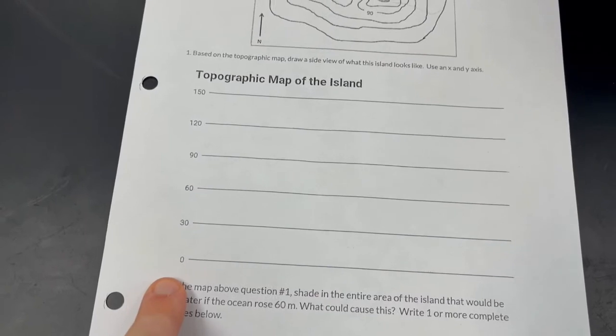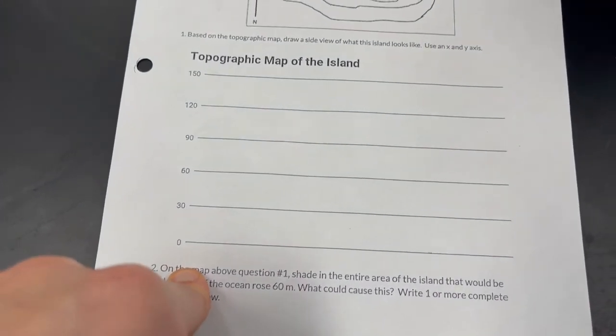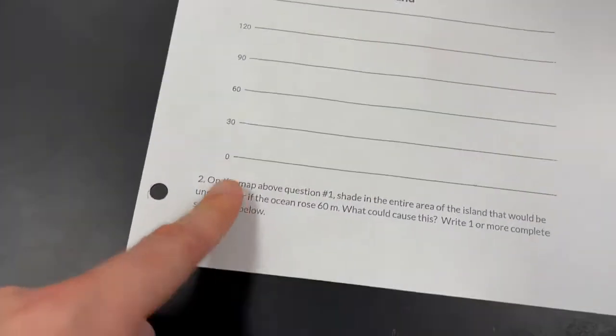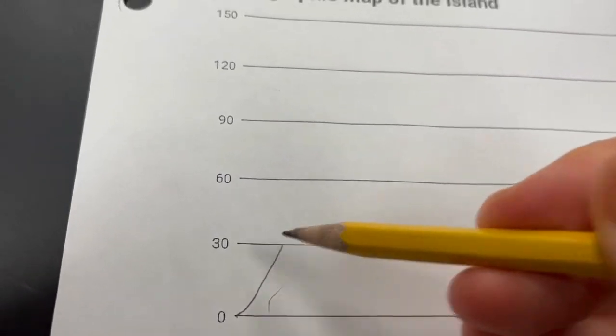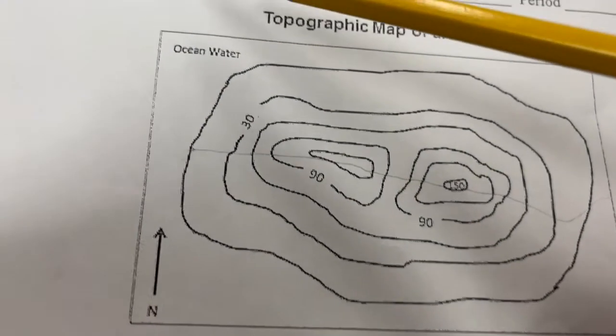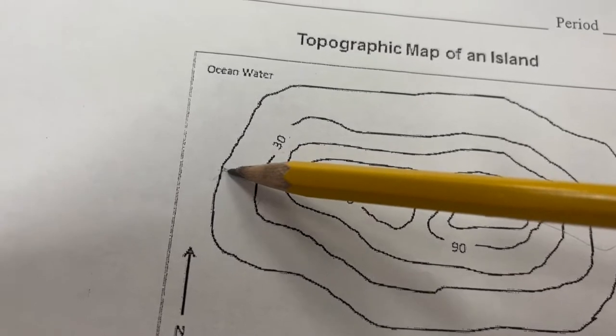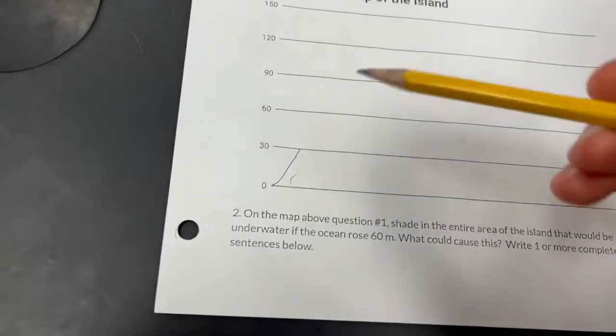So what you could do is transcribe all this information onto a map right here. This is going to be a side view of it, and it's going to look like a mountain when we're done with it. So the way we would want to do this is we start here at 0. And then we're going to gradually draw it up to 30 because that's what happened over here. We started from 0 and it gradually moved up to 30. So that's what we did right there.